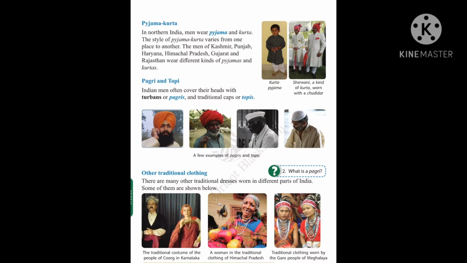Next is pajama kurta. In northern India, men wear pajama and kurta. The style of pajama kurta varies from one place to another. The men of Kashmir, Punjab, Haryana, Himachal Pradesh, Gujarat and Rajasthan wear different kinds of pajamas and kurtas. Next is pagri and topi. Indian men often cover their head with turbans or pagris and traditional caps or topis.